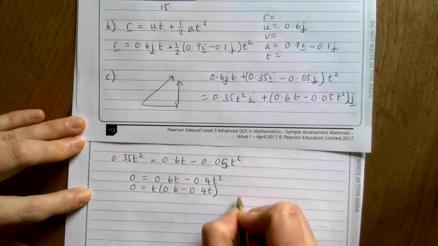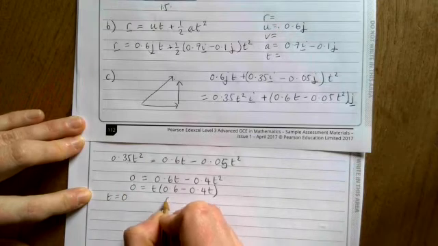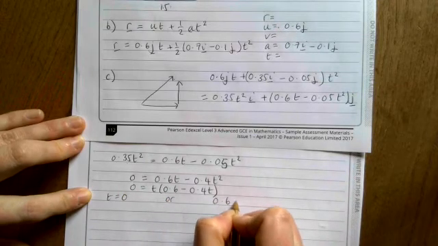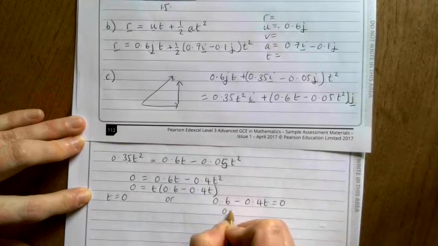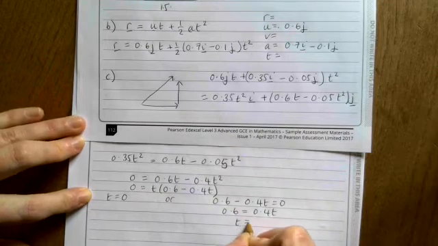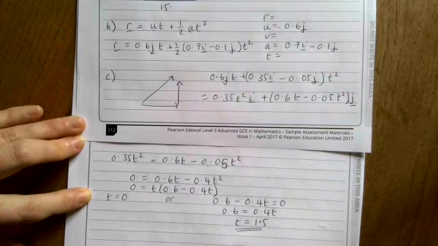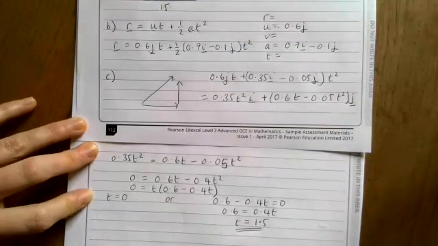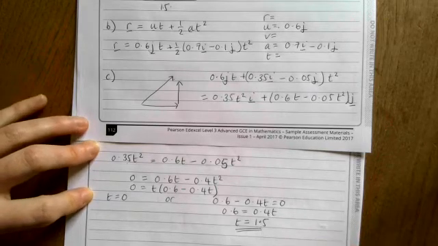And the solutions of that are either that t is equal to 0 or 0.6 take away 0.4t is equal to 0. And that gives me that t is equal to 1.5. So this is the solution that we're interested in. So t is equal to 1.5 in part C.